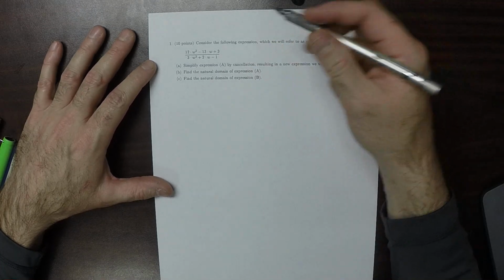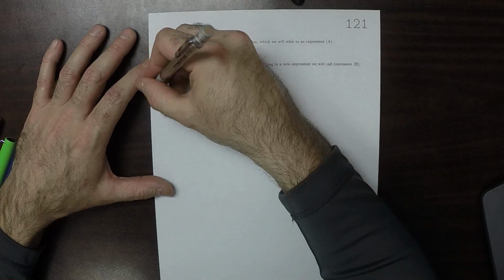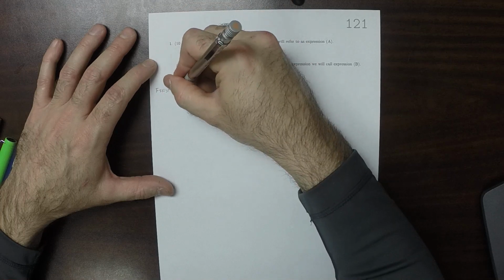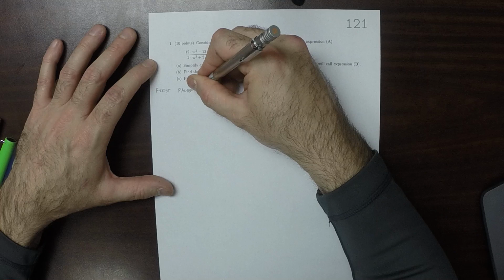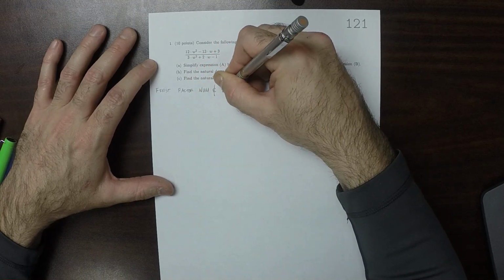For part A, in fact, all of the parts, we first need to factor the numerator and the denominator.